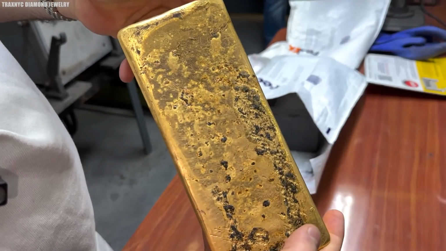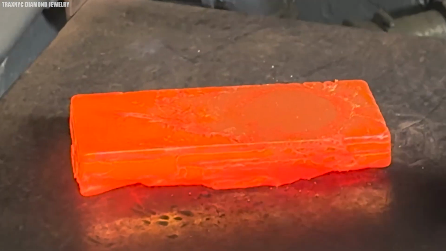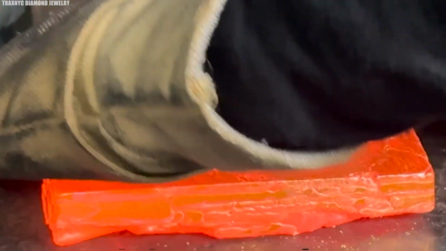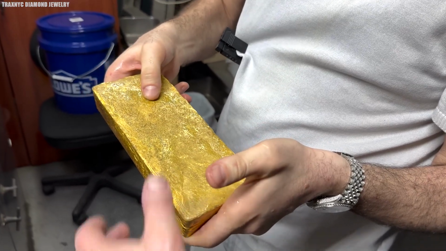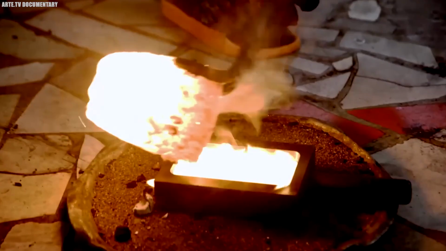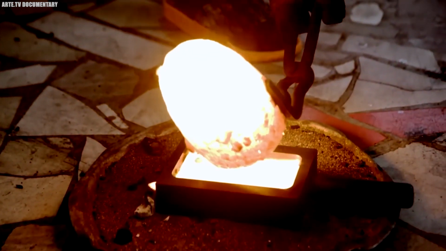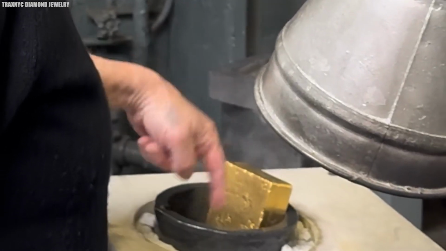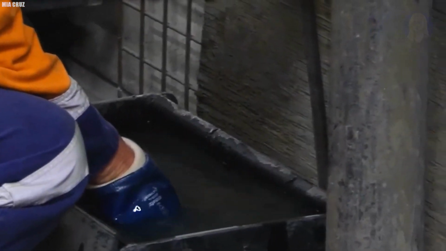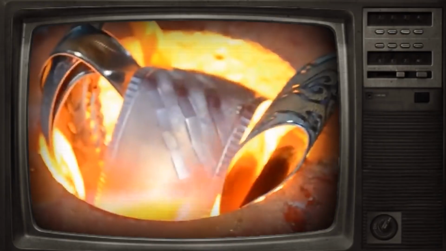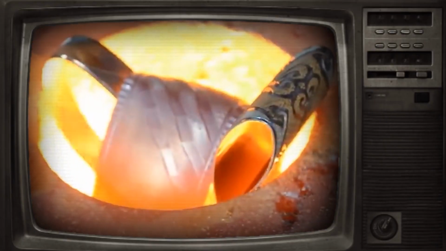Imagine holding a gold bar in your hand. It's heavy, shiny, and undeniably precious. But what makes it truly unique and valuable isn't just its pure gold content. It's the stamps and serial numbers that tell its story. Stamping gold bars is a conscientious process that ensures each bar carries essential information about its identity. After the cooling process, gold bars are moved to a stamping station where they're embossed with crucial details like weight.